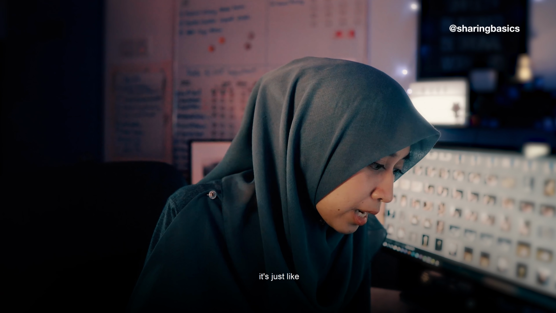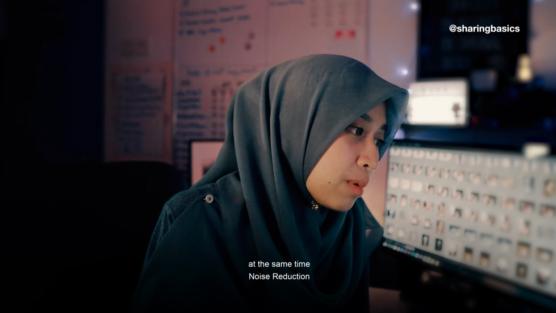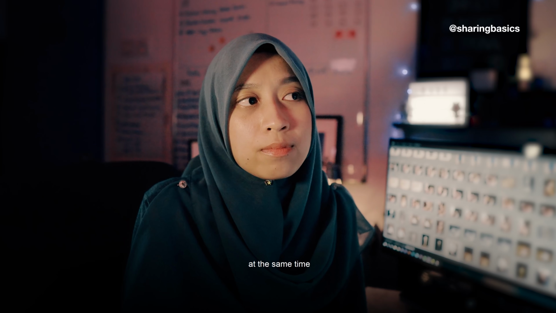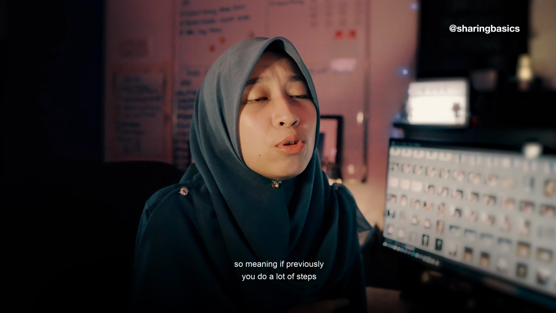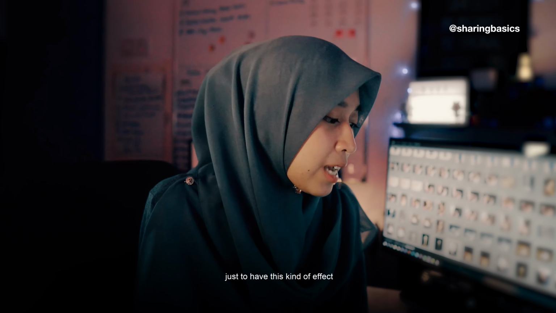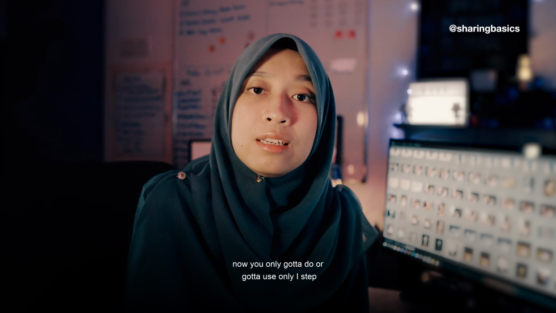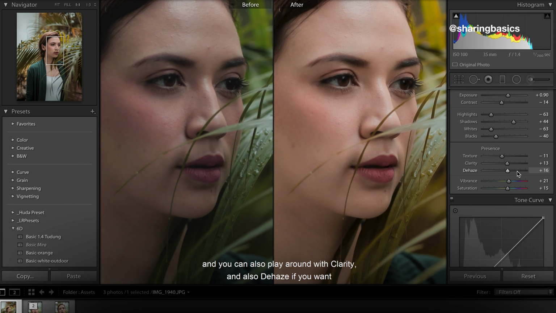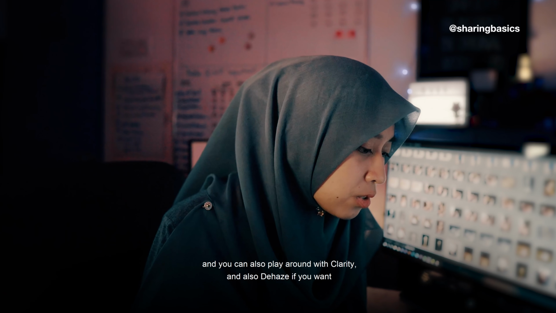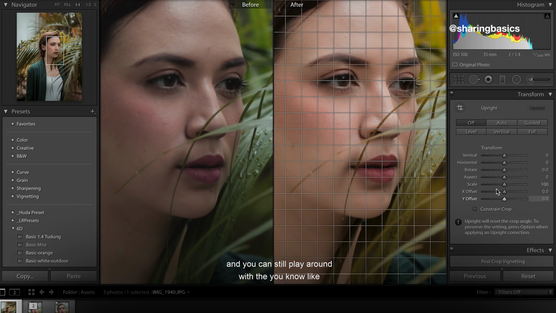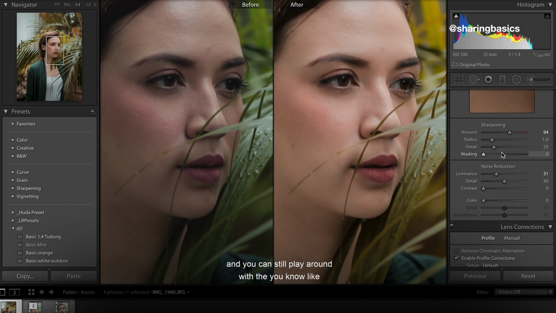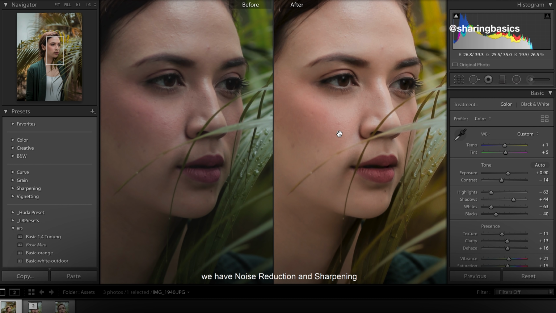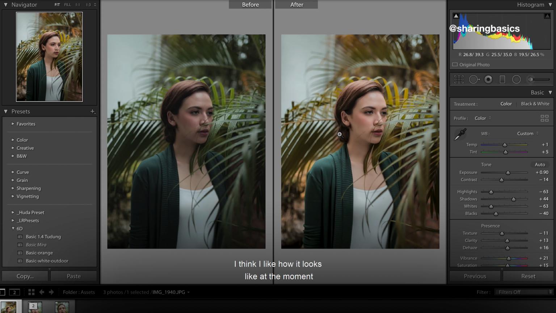Basically, texture is just like applying skin smoothing, noise reduction, and sharpening at the same time. So previously, if you did a lot of steps just to get this kind of effect, now you only have to use one step. And you can also play around with the clarity and dehaze if you want. So it's up to you. And you can still play around with noise reduction and sharpening if you want. I think I like how it looks at the moment.